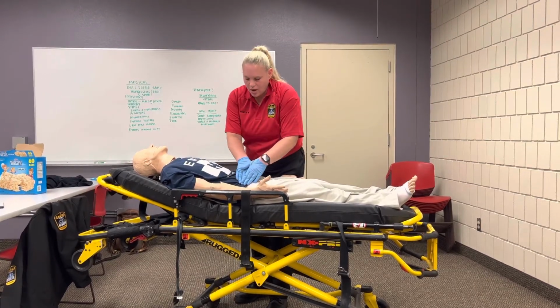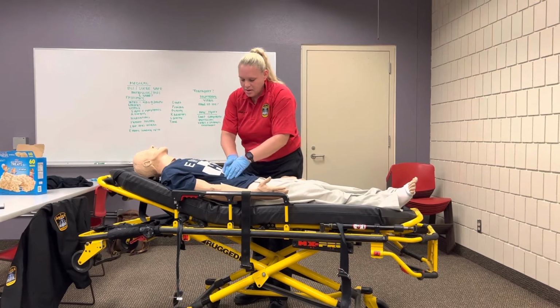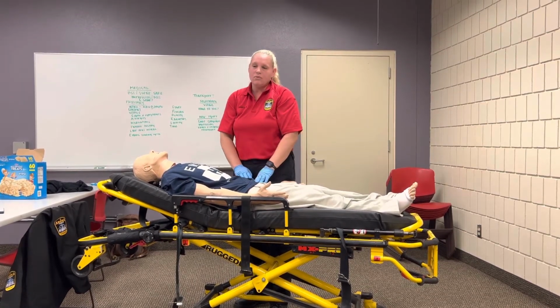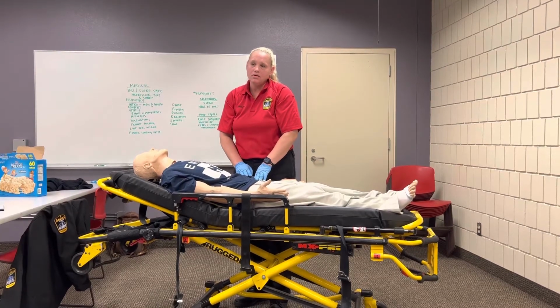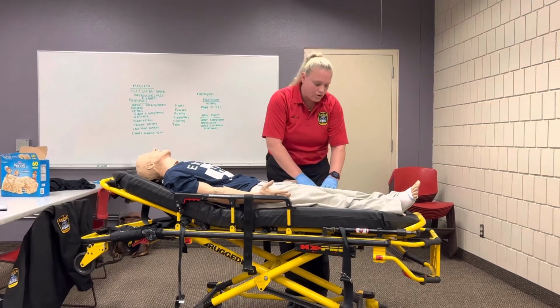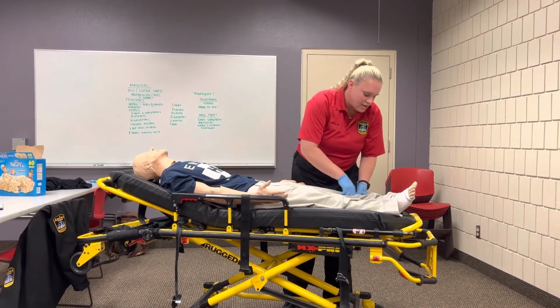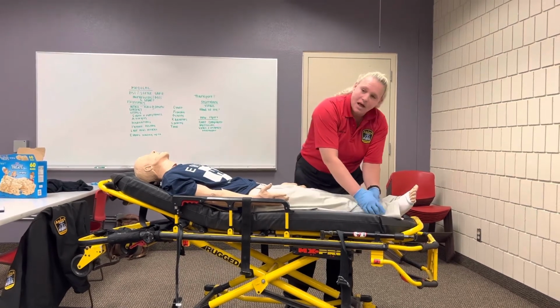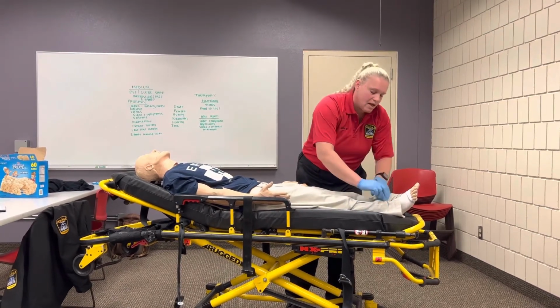I'm going to again palpate the abdomen, starting furthest away from the bruised area. Has the bruising gotten worse, better, the same? Bruise is a little bit bigger. Okay, I'm gonna leave the pelvis because it's in a pelvic binder. I'm gonna do a good assessment of the legs, making sure that there's no broken bones, any blood loss, anything like that. Nothing noted. We still have pedal pulses.